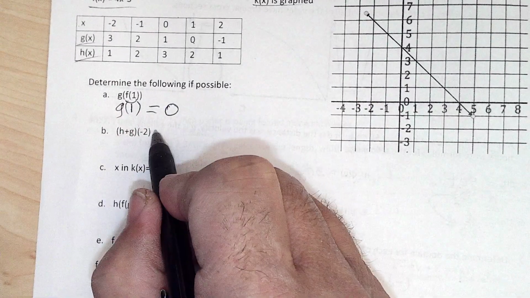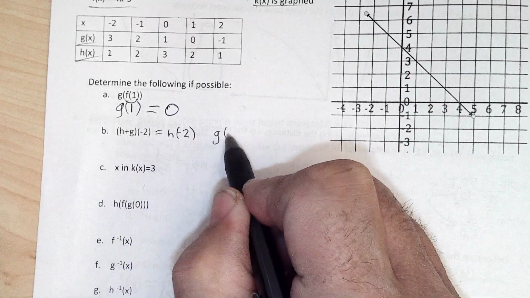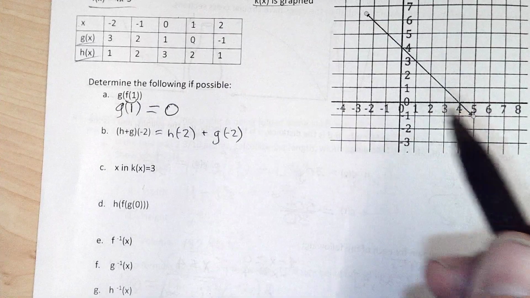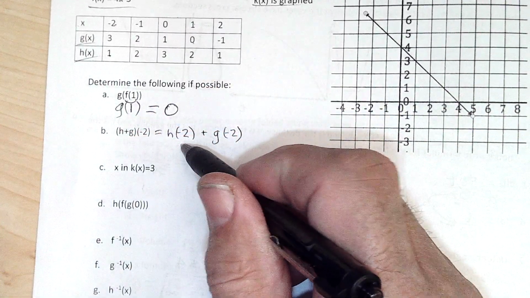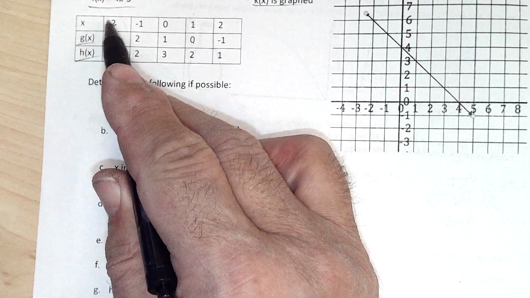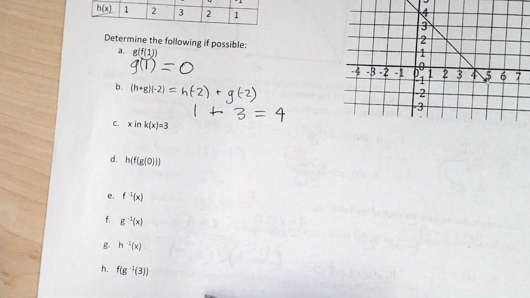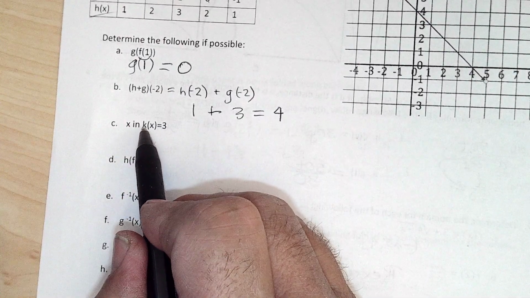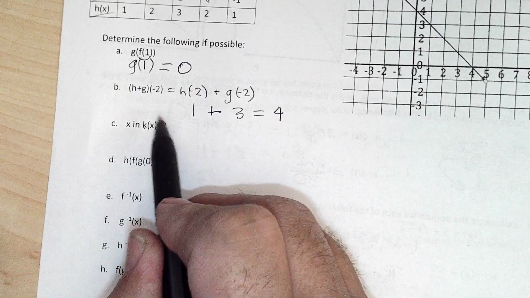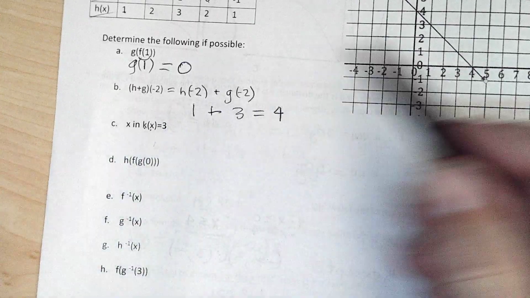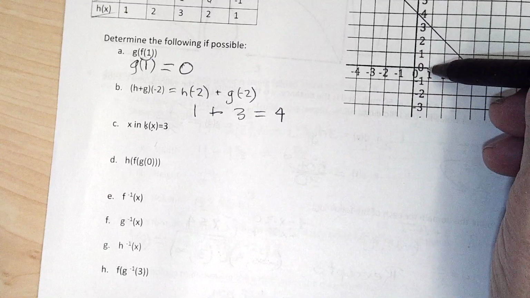This says find h of negative 2 and g of negative 2 and add your answers. So h of negative 2 is 1, and g of negative 2 is 3, so I get 4. This says the y value is 3 in the k function. Find what x was. So the y value was 3. What was x? Well, x was 1.